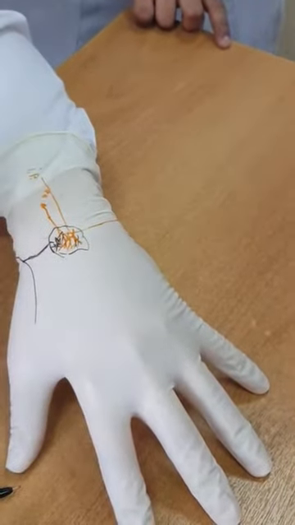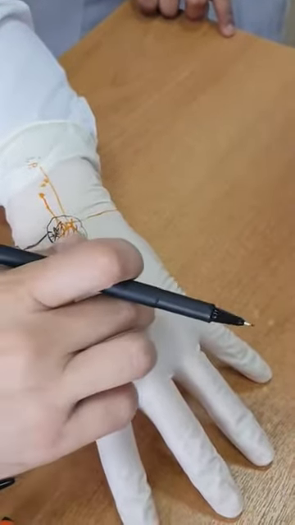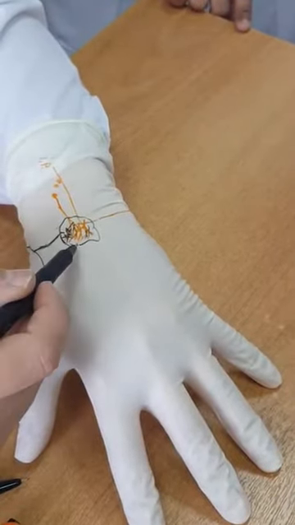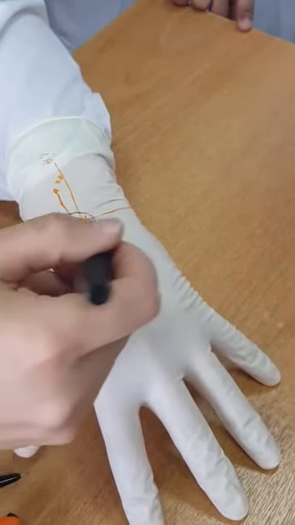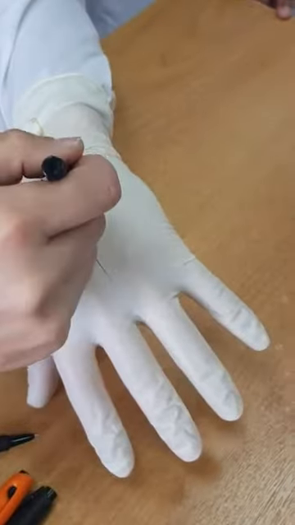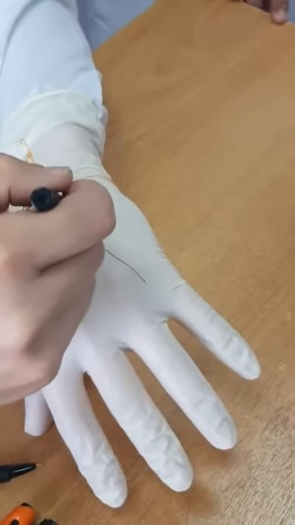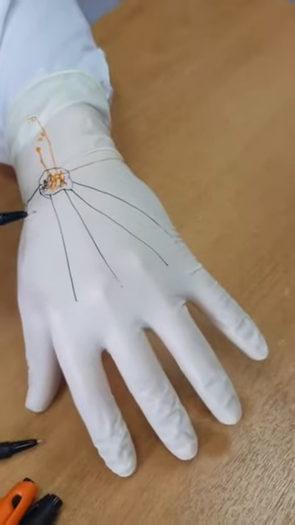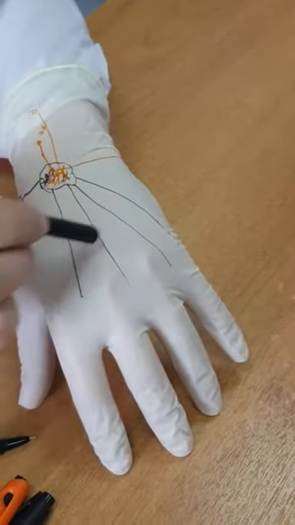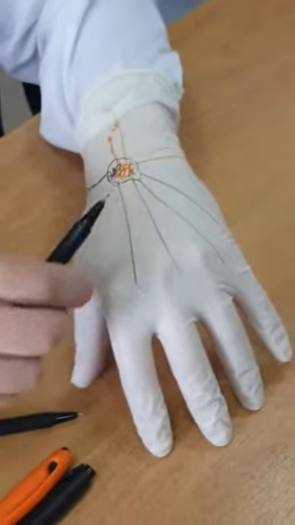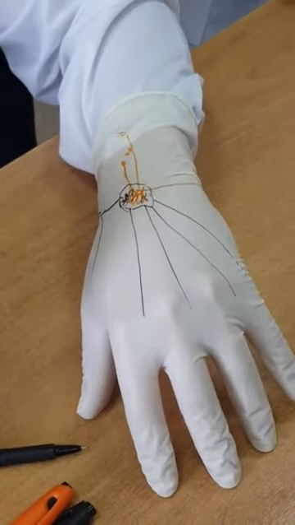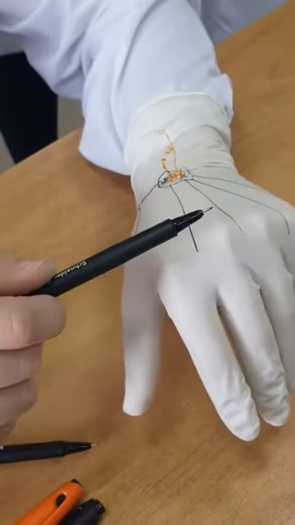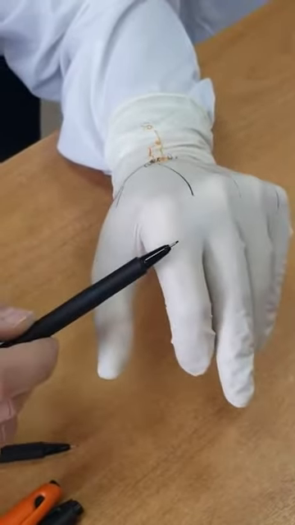Then, rete carpale dorsale gives 4 arteries, which pass here in the intermetacarpal spaces. 1, 2, 3, and the last, 4th, goes on the most medial side of the hand. And these 4 arteries are called arteriae metacarpales dorsales, because this part is the metacarpus and they are on the dorsal side. And they go up to this joint. This joint is called articulatio metacarpophalangea.